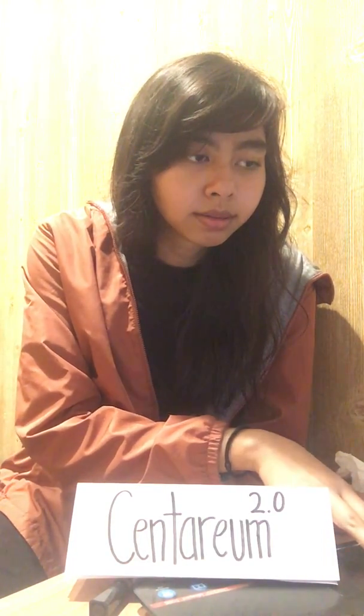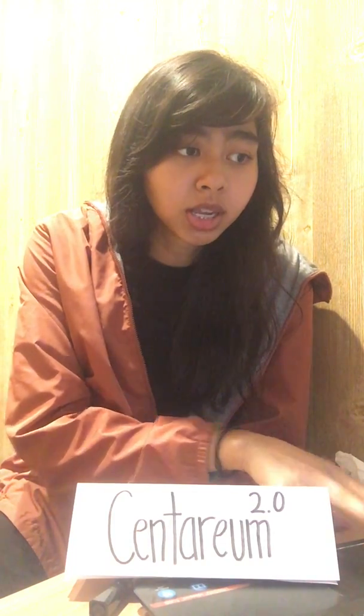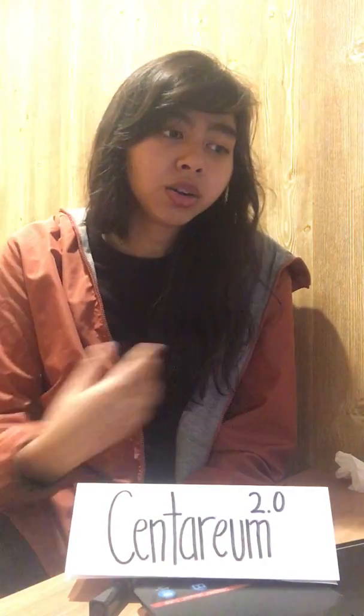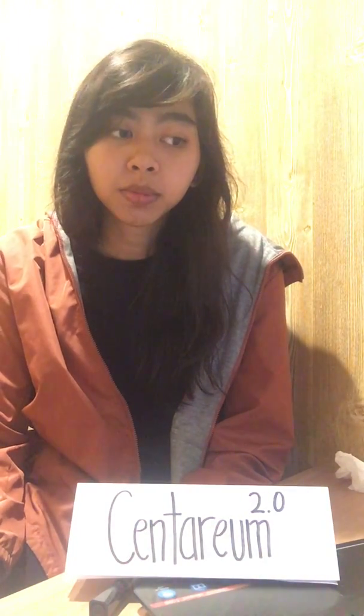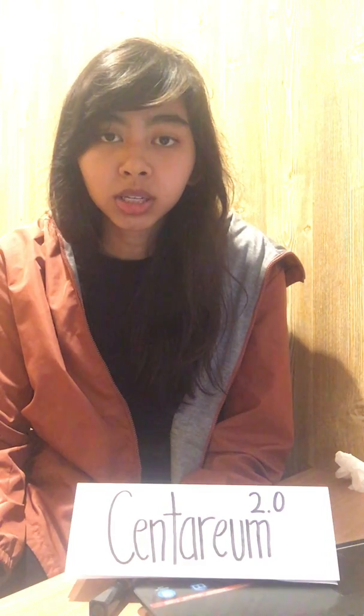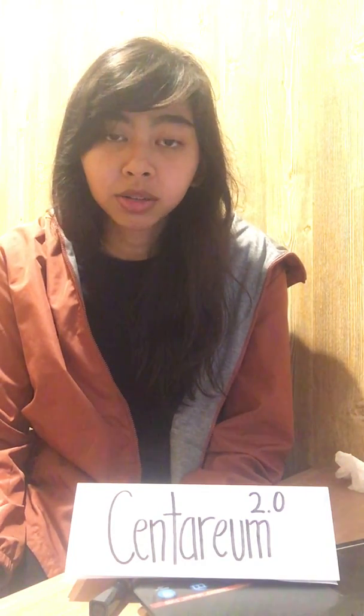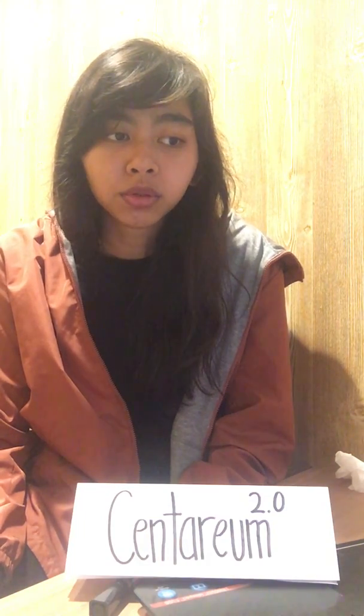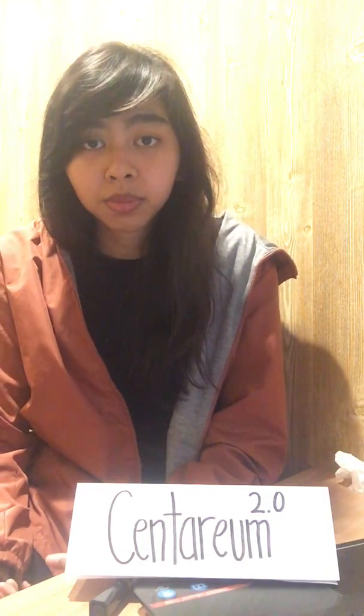So the next element is the Centareum payment gateway. The idea is to make any cryptocurrency spendable at the right market price and with the least transaction cost. The gateway uses a cross-chain payment channel which works in a completely trustless and low-cost manner on the Centareum blockchain.